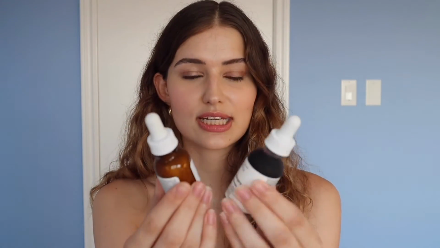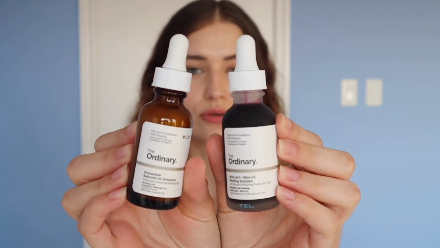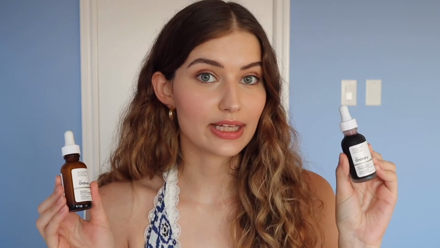Just want to point out here that you could never ever use those together, and in fact, if you're sensitive, I would never use the retinol with the BHA AHA Peeling Solution on the same week. So I use this guy 2 to 3 times a week, and then on the week that I don't use it, I bring in this one. And it's been working really, really well for me.